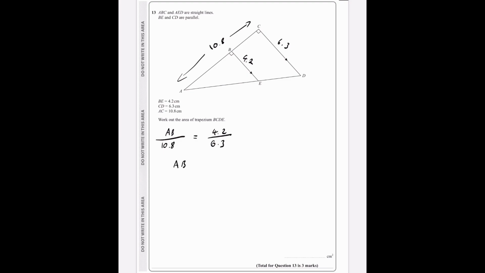Times both sides by 10.8, we get A to B equals 4.2 over 6.3 times 10.8. I've written 4.4 there, that's a mistake. It doesn't count if I spot it though, so don't write in about that one. A to B equals 4.2 over 6.3 times 10.8, which is 7.2.